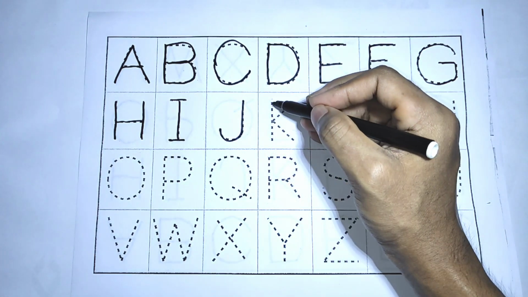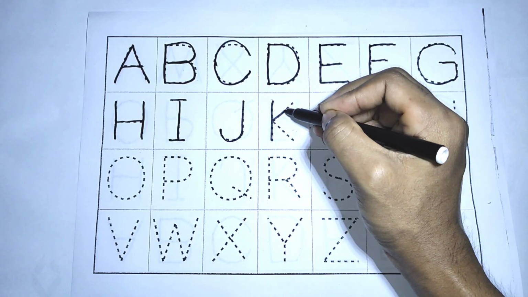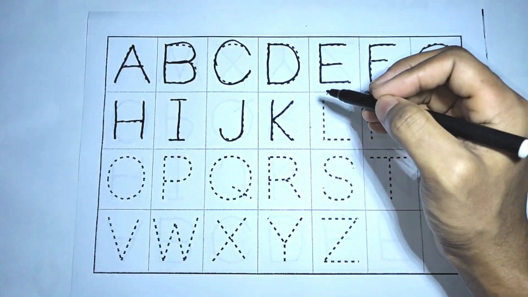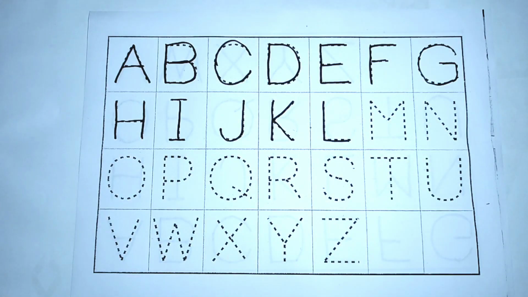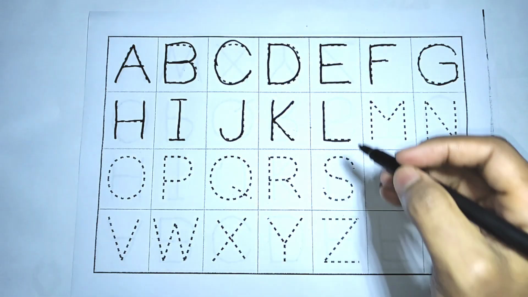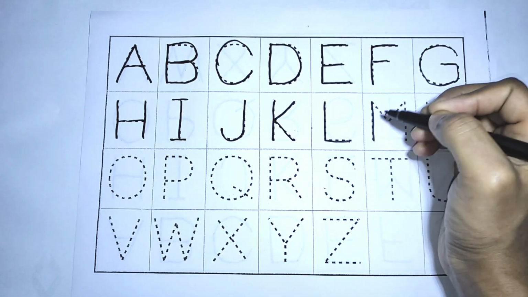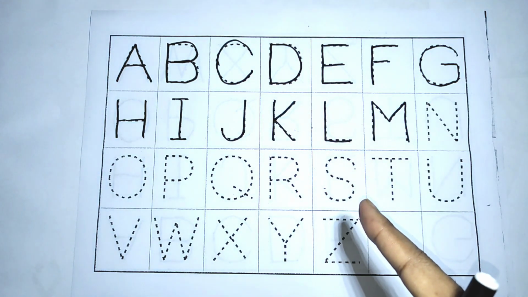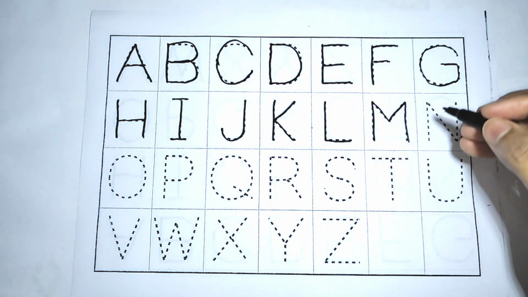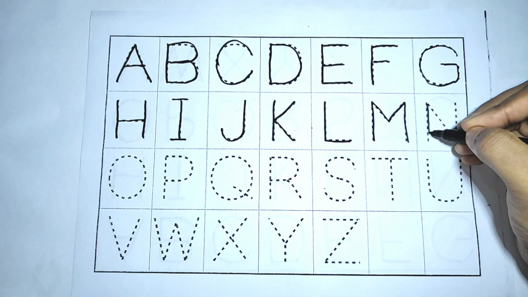Now we draw J. J for jackfruit. K for kite. Now we draw L. L for lion. The next one is M. Now we draw the letter N. The next one is N. N for nose, N for nest.